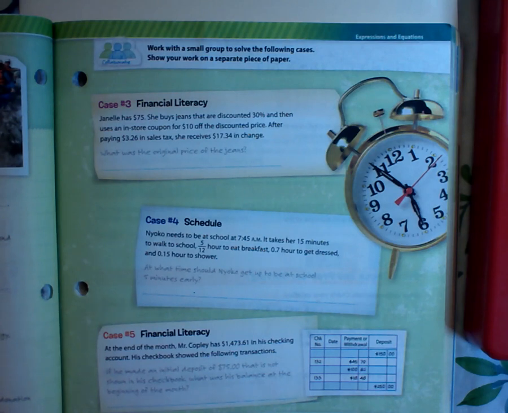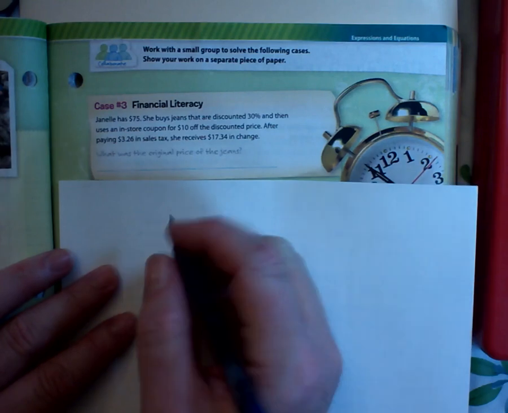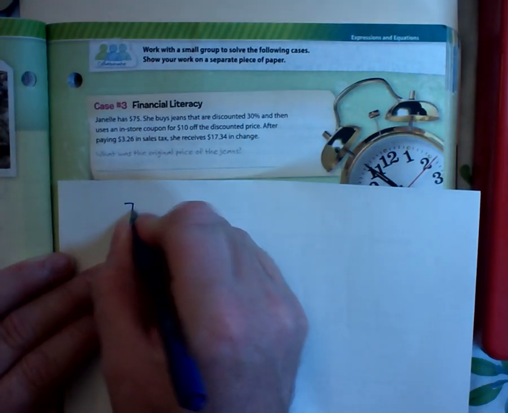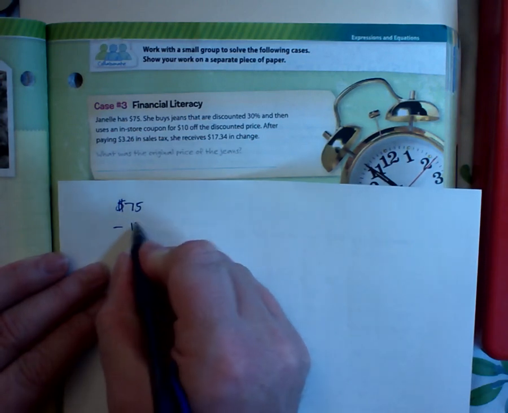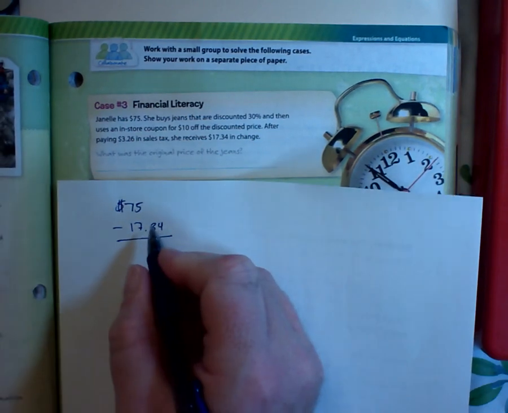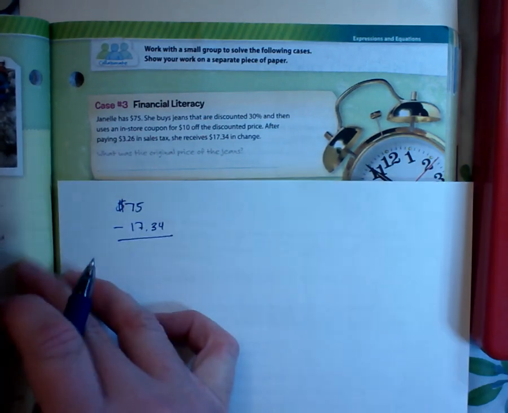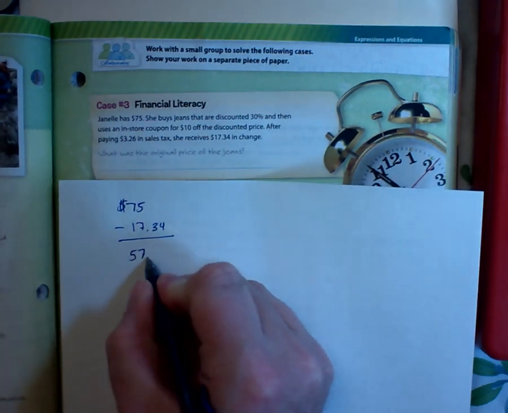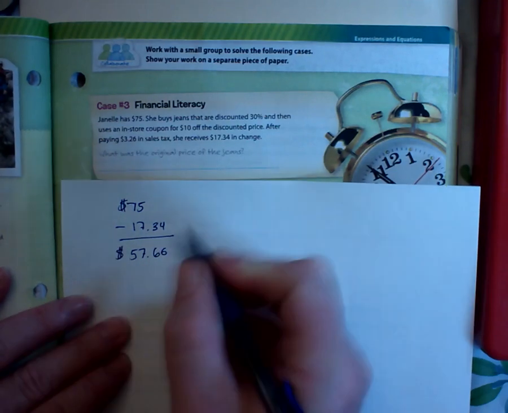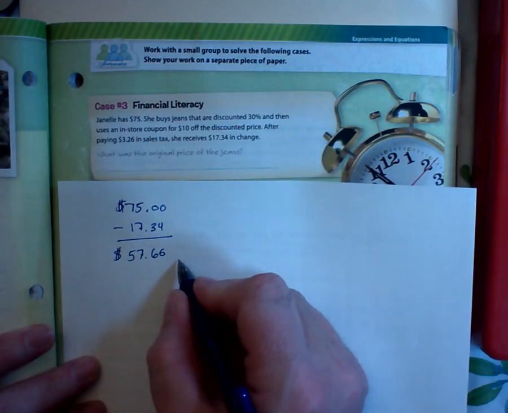Let's begin by knowing that since she got $17.34 in change, we know that she came in with $75. If I subtract out the money that she had left, $17.34, I'm going to use my calculator here. 75 minus 17.34 leaves me with $57.66. If you don't have a calculator, put a .00. You need to start borrowing. That's how much she spent on the jeans.